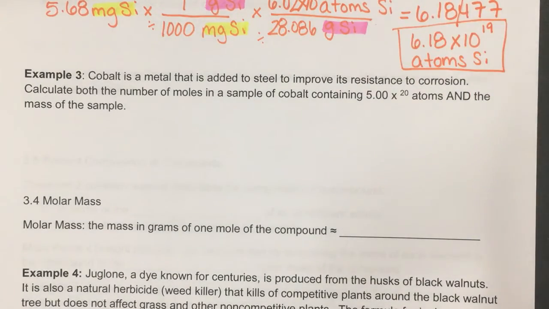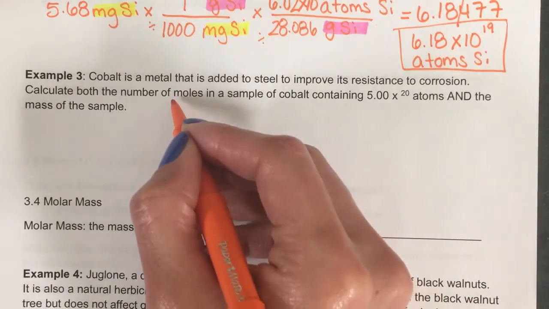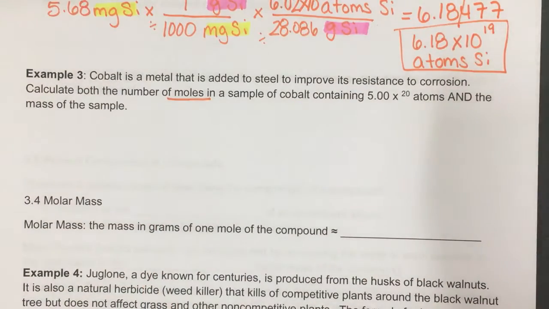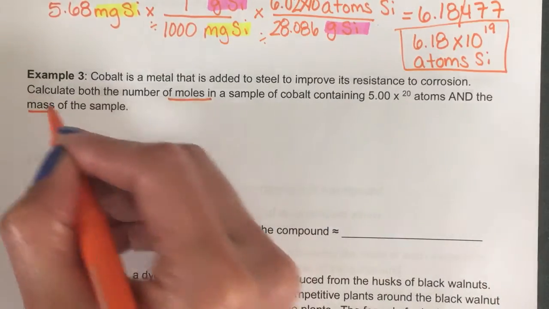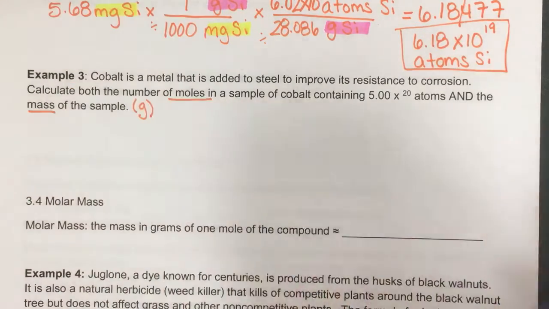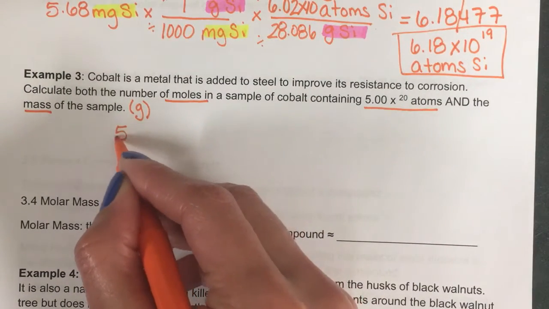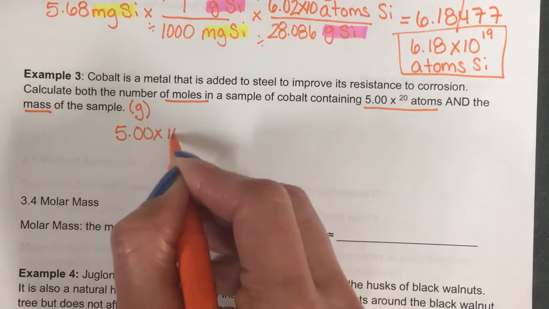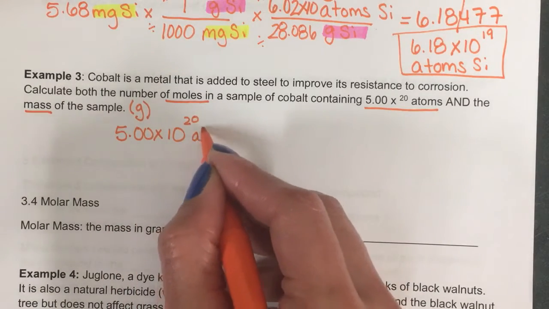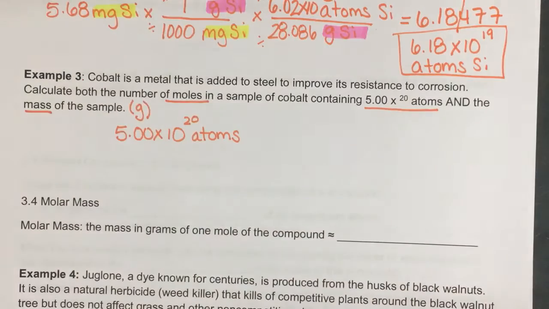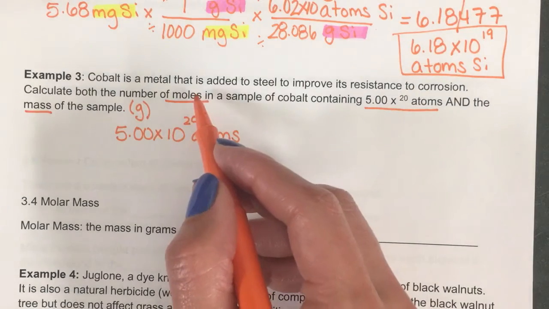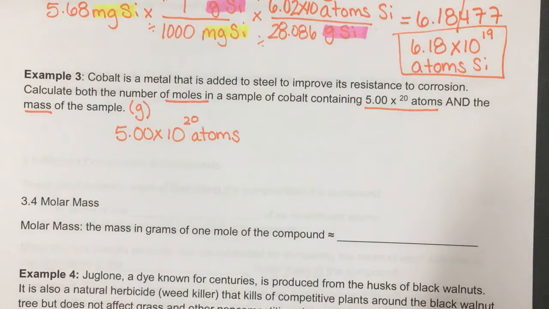In example 3, you're doing 2 calculations: the number of moles and the mass. So you're looking for grams, and we're working with atoms. Okay? So to give you a head start, remember we always start with our number given. And you're going to change atoms into moles. Then we're going to change moles into grams.